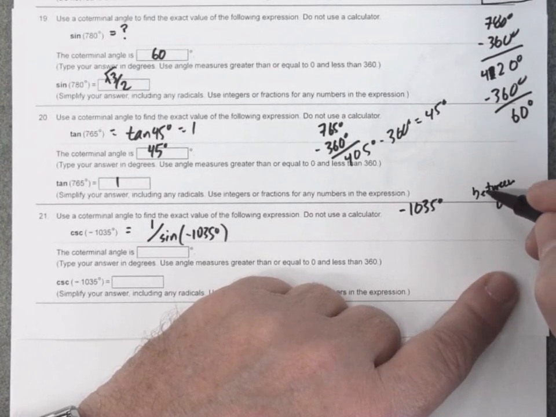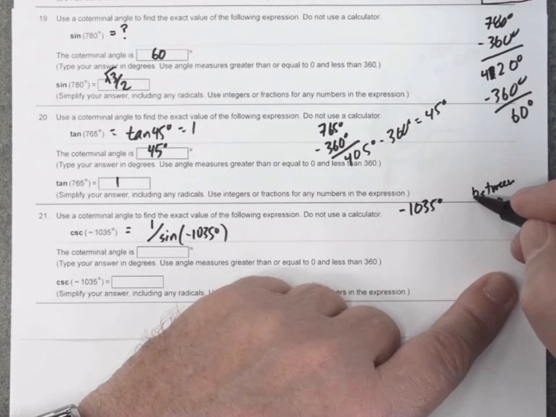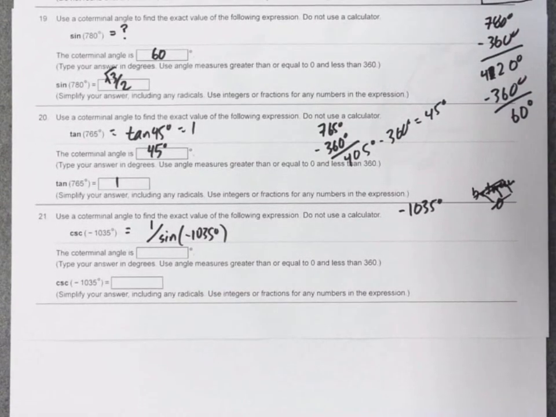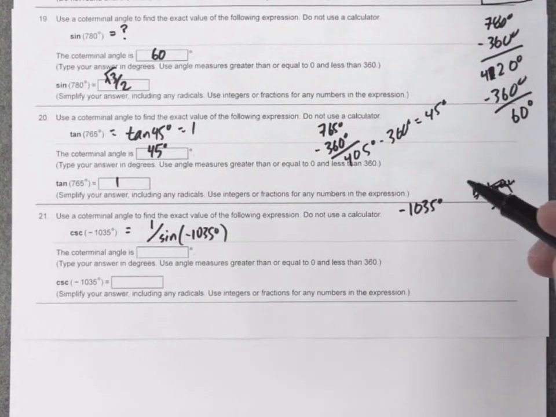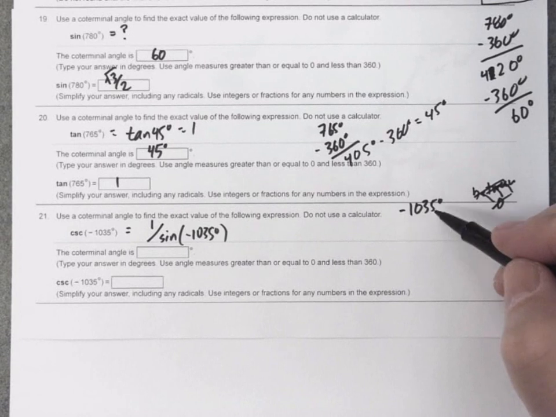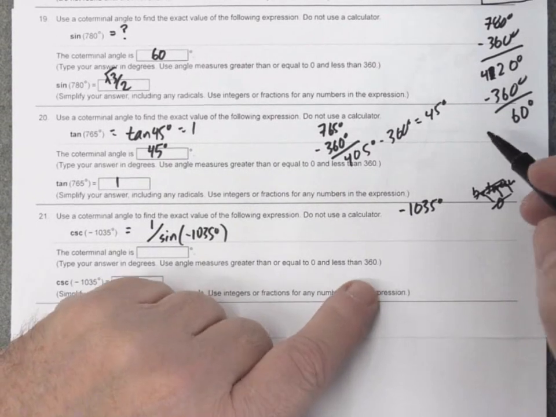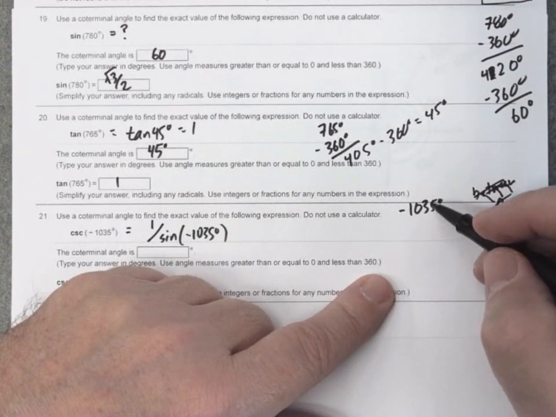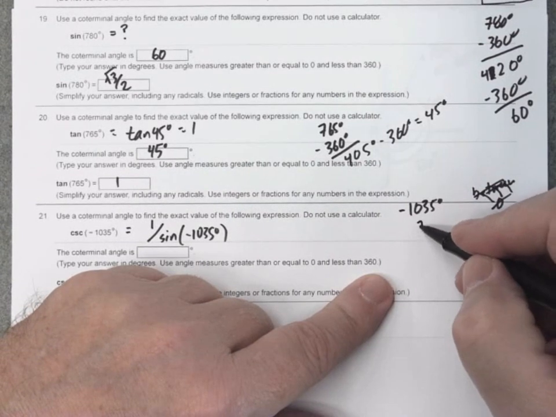Actually, I think by definition, now that I think about it, a coterminal angle should be a positive angle. So in this case, I need to keep adding 360 degrees until I get a positive angle in my unit circle. So just to save time, let's start out with 720.